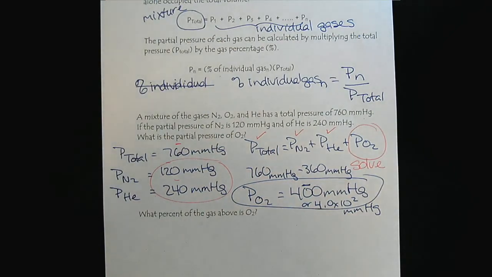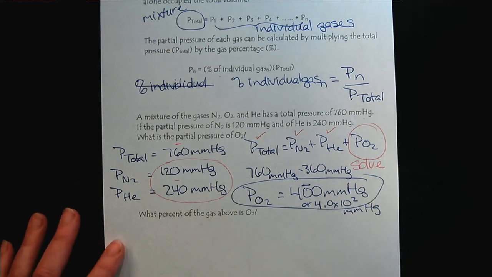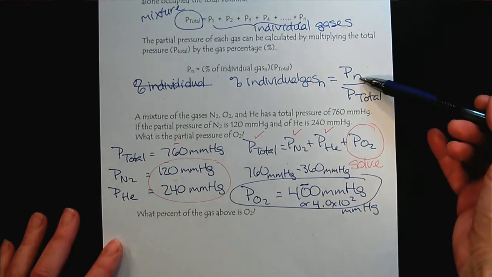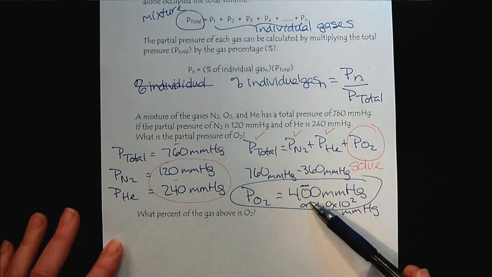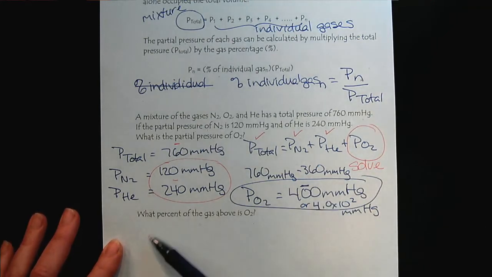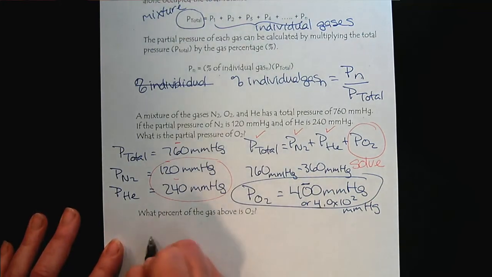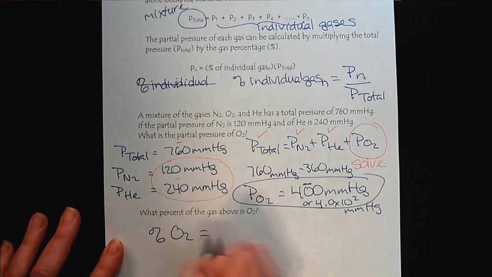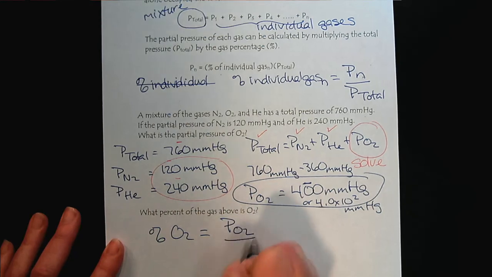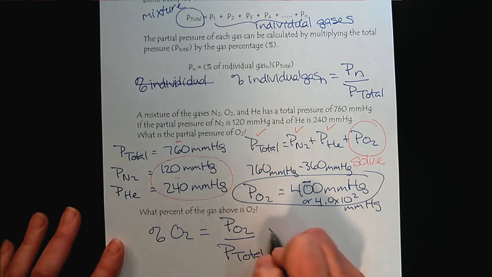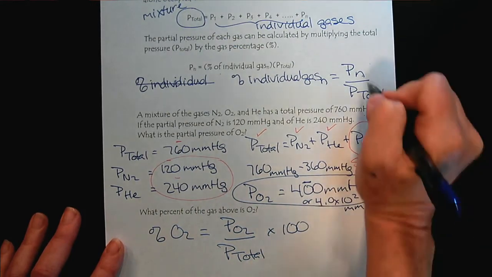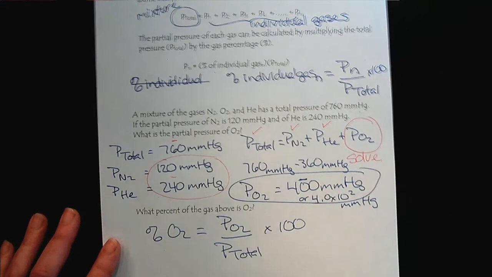Alrighty, and now we will use the other form of Dalton's law. Now that we have the partial pressure of oxygen, we can determine the percent of oxygen in the mixture, right? So the percent of oxygen will be the pressure of oxygen over the total pressure, times 100. I forgot to put that there.